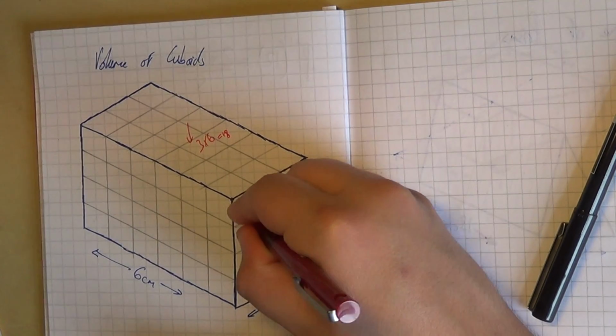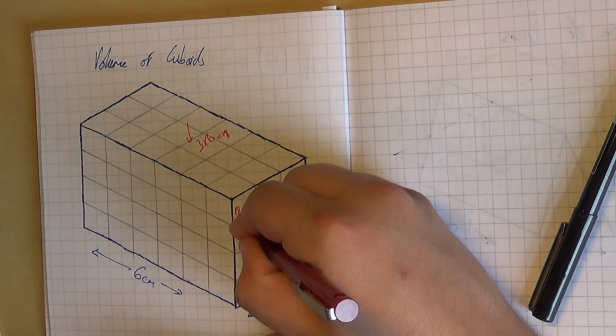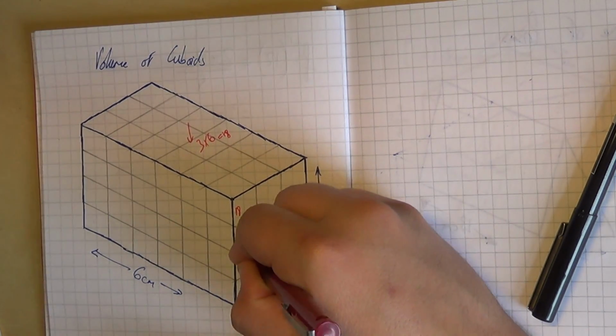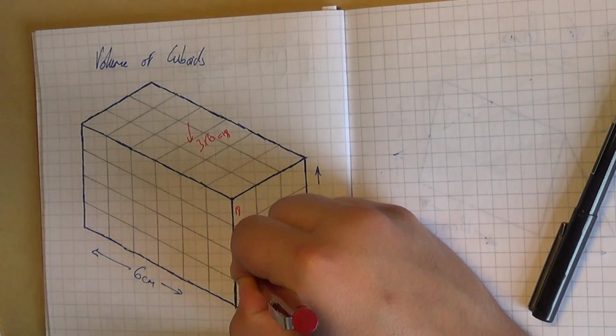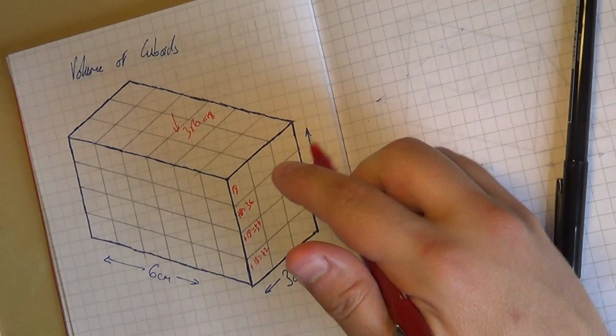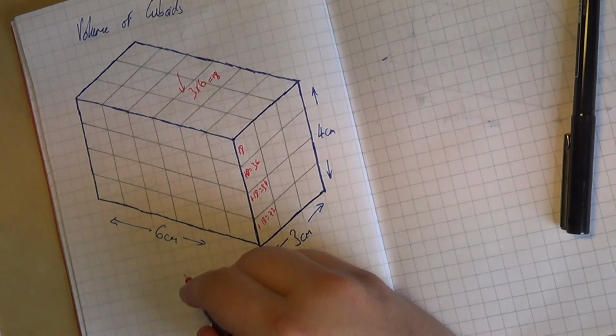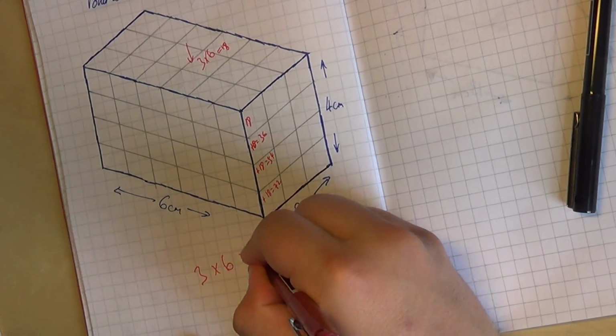This top layer has 18 in, this next layer has 18 more, which gets us 36. This has 18 more, which gets us 54, and this has 18 more, which gets us 72. And we've done 18, we've done that 4 times. So what we've actually done is the top layer, and we've done that 4 times.